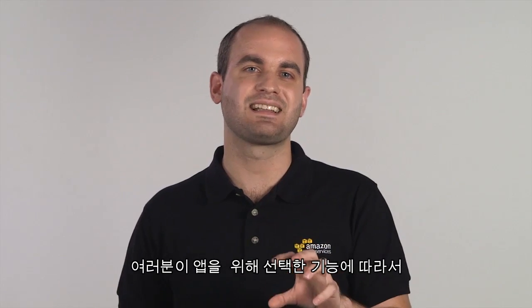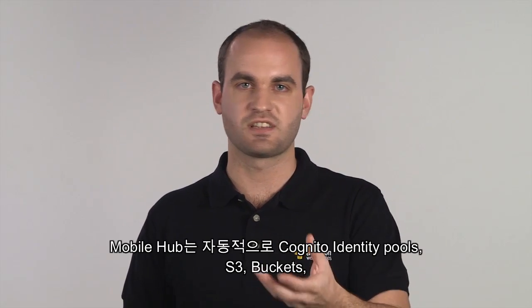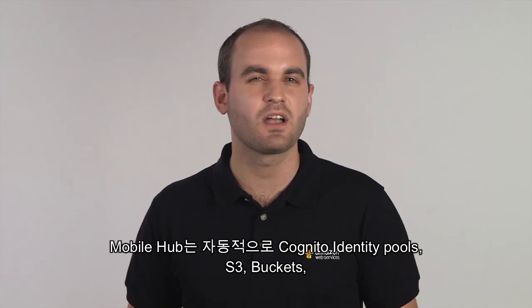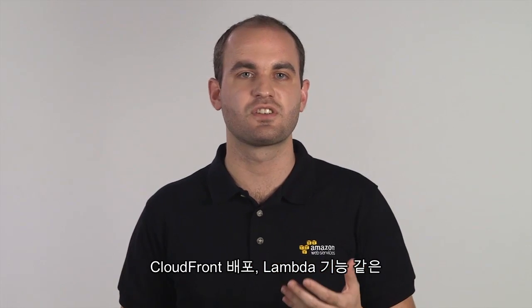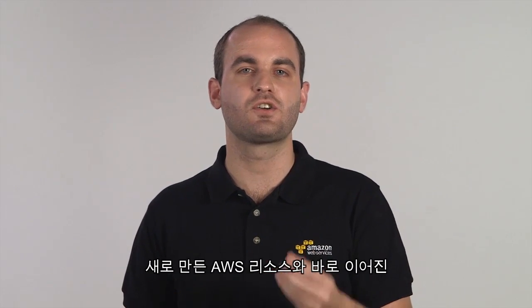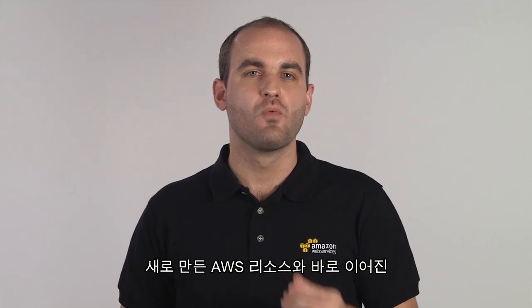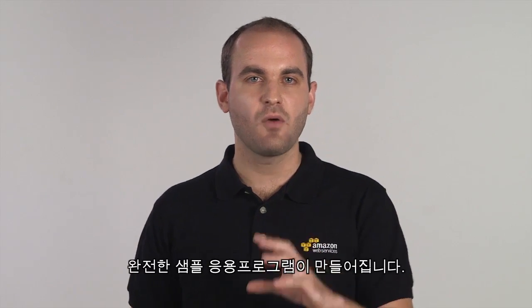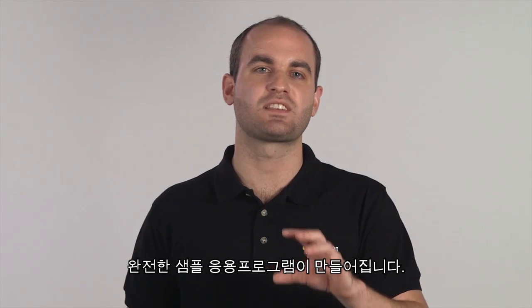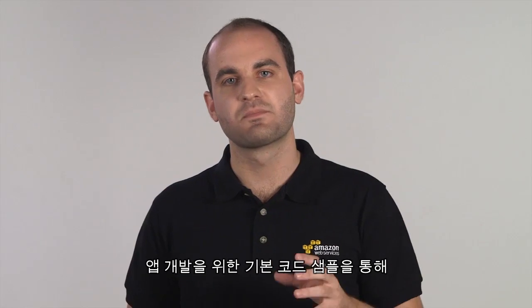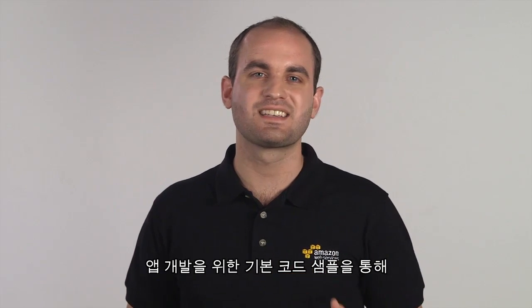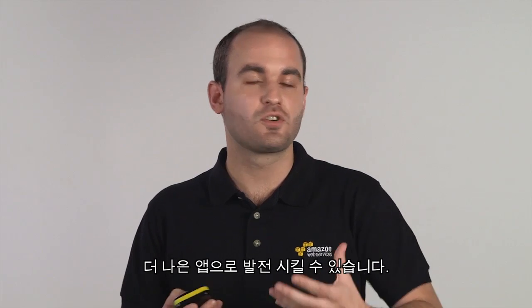Mobile Hub will now automatically provision all those resources, such as the Cognito identity pools, S3 buckets, CloudFront distributions, or Lambda functions, all depending on what functionalities you choose for your app. And in the last and final step, it will create a complete sample application for you with all your specific functionalities directly tied to the newly created AWS resources. This can serve as a baseline for your app or also as a great place to start working off of the created code snippets. And that's it.